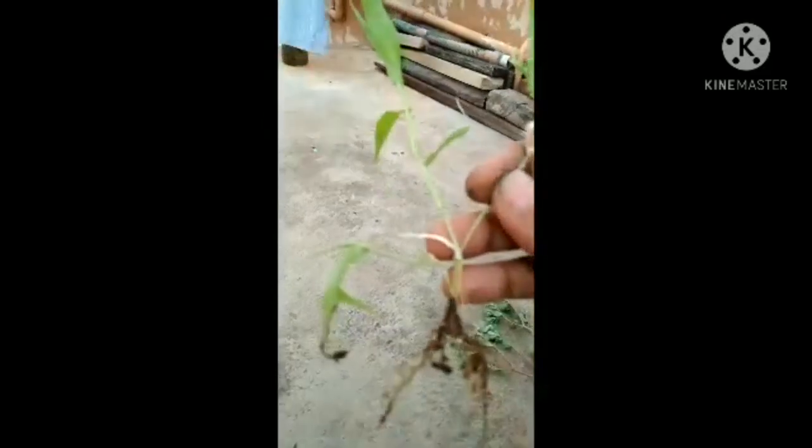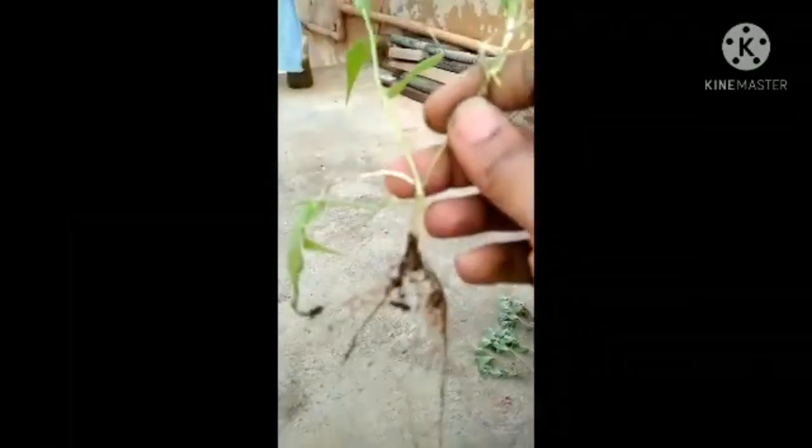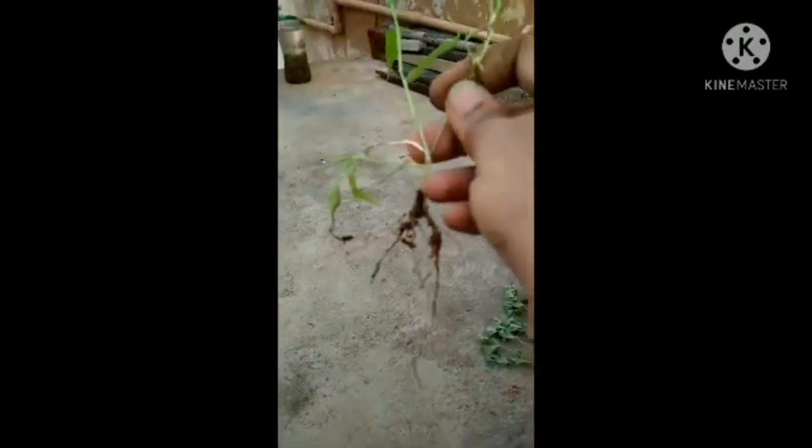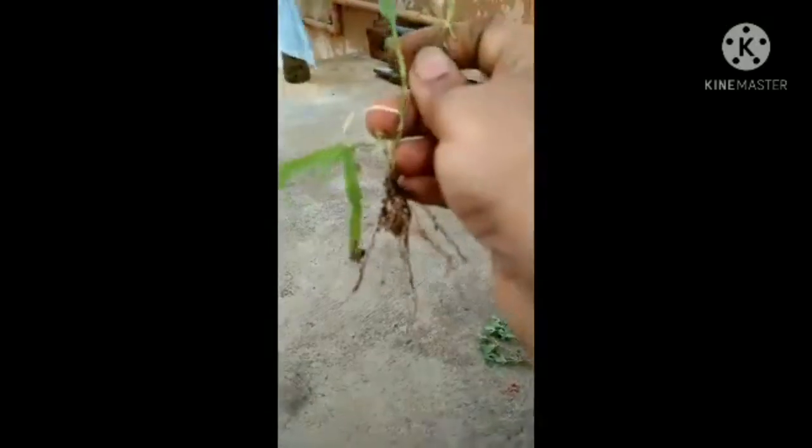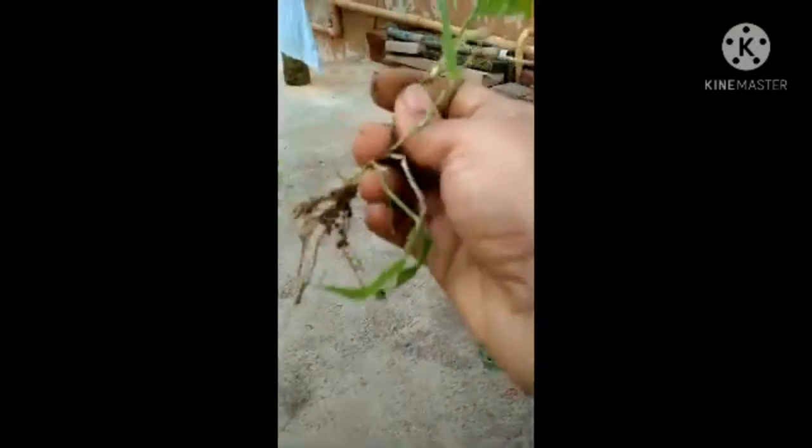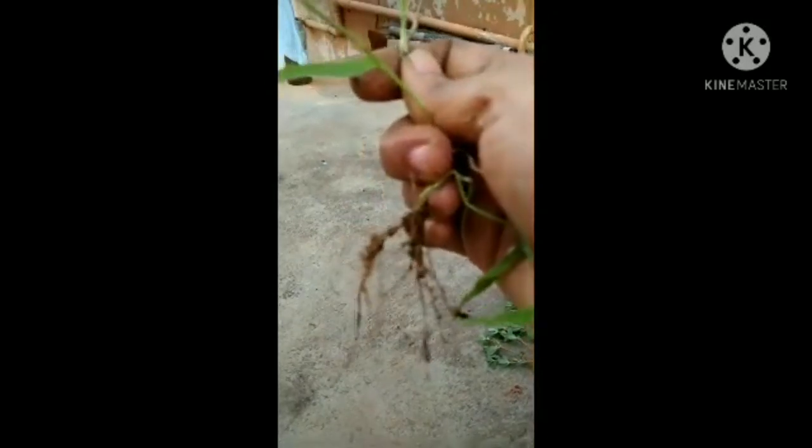This kind of root system we call a fibrous root system. What is that? Fibrous root system. You can see a bunch of roots from a single point.